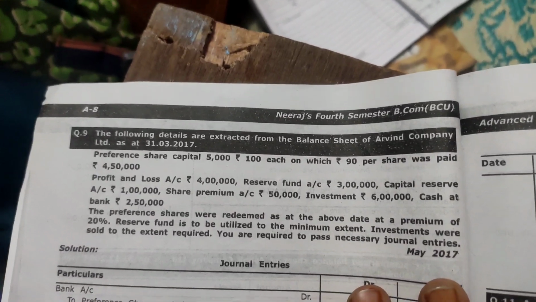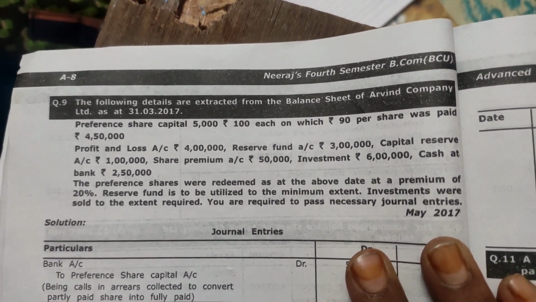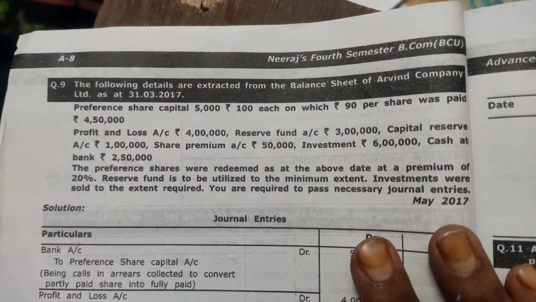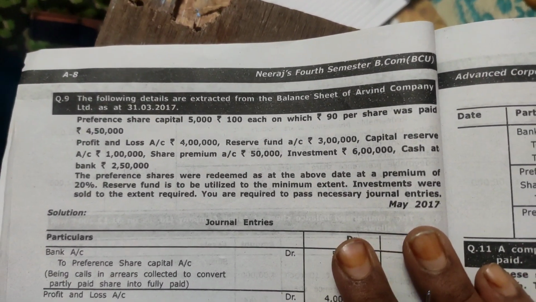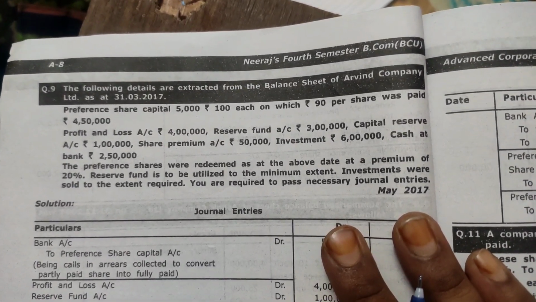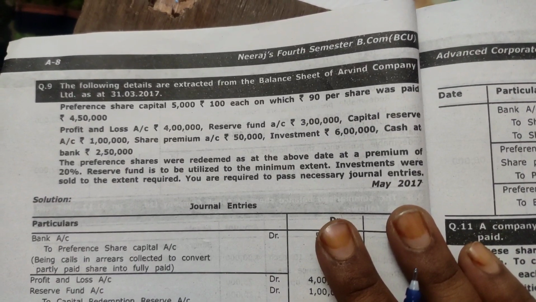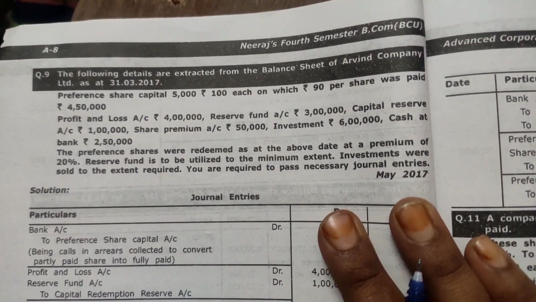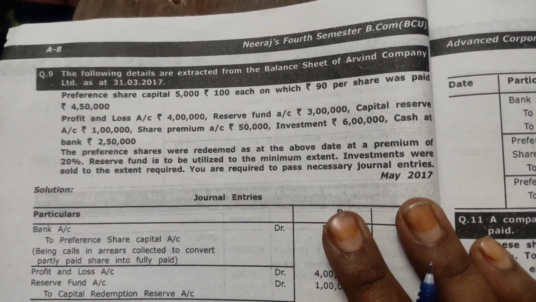Hello students, this is a very important question. The following details are extracted from the balance sheet of Arvind Company Limited as at 31st of March 2017. Here the preference share capital is 5,000 shares of rupees 100 each, on which 90 per share was paid up. It means 10 rupees more has to be paid.